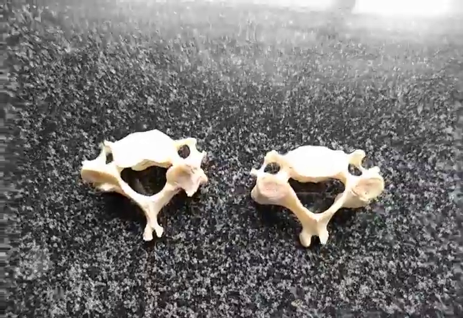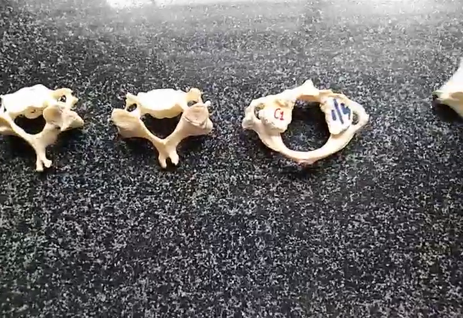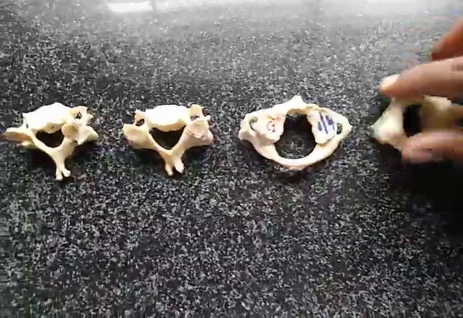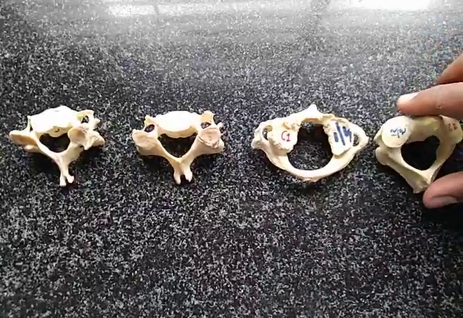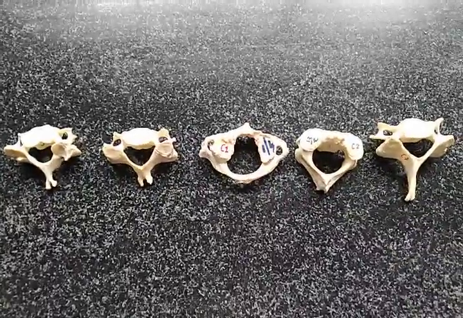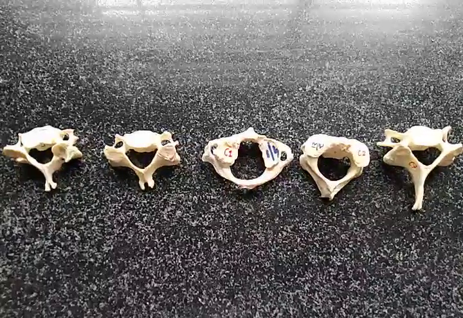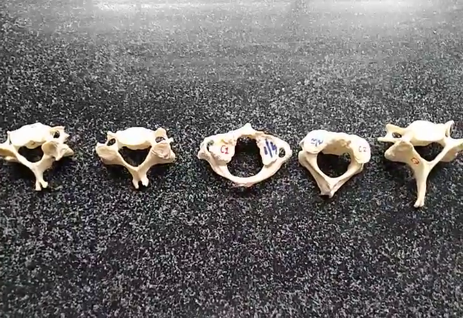Now, in the cervical vertebrae we also have typical and atypical vertebrae. Numbers 3 to 6 are typical cervical vertebrae, because typical means they bear the common features.